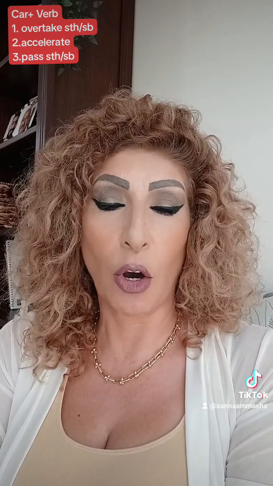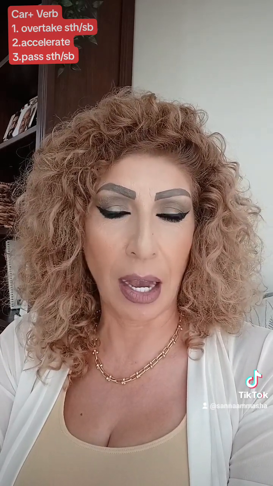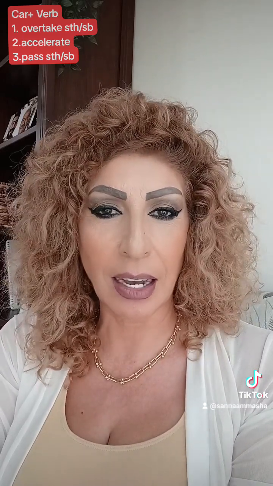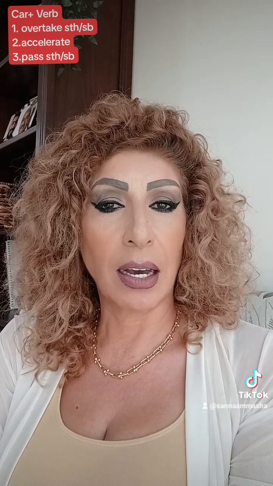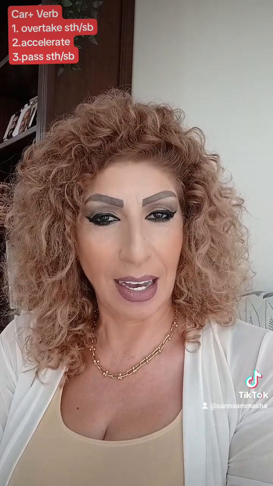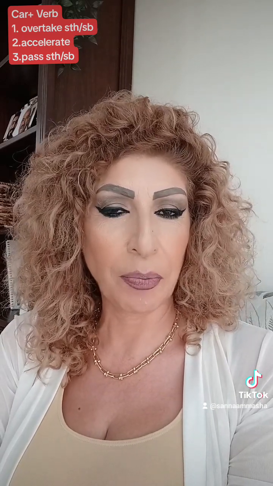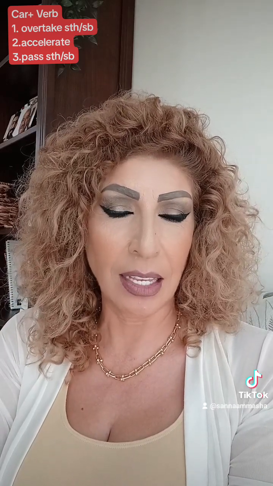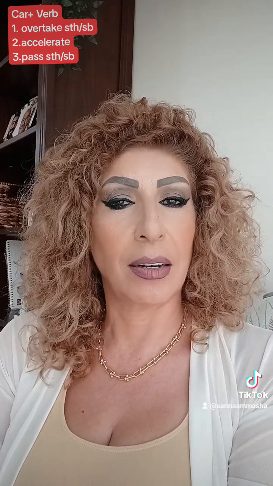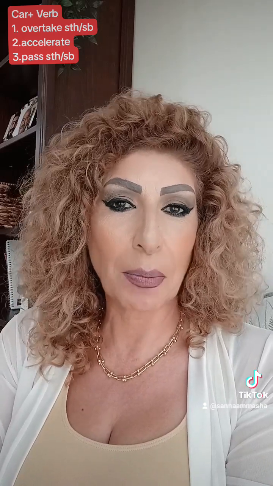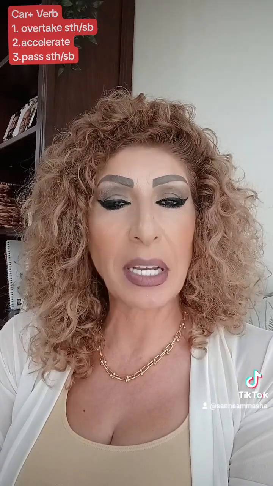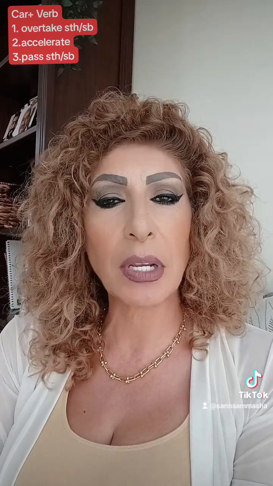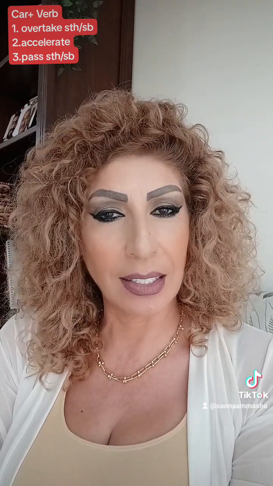Of course, the object is not mentioned here, but it's clear in the second sentence. I saw them pointing at me and laughed. It's clear in the second sentence that my friend's car passed by me, but we don't mention me in the first sentence because it's mentioned in the second sentence.